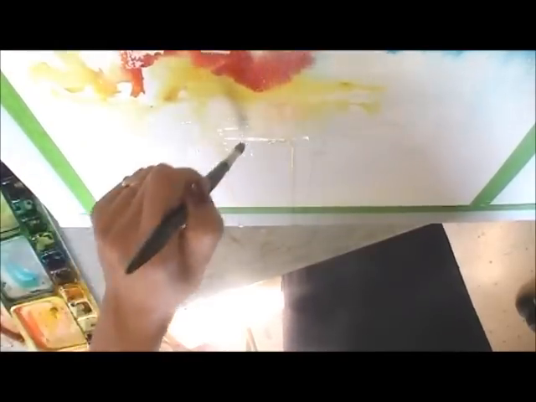Now I'm letting some drips fall down using clear water. These are going to be roadways kind of for my tree trunks. When the color is placed, it'll flow along the areas that are already wet.